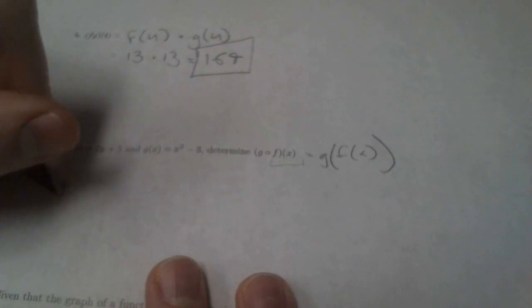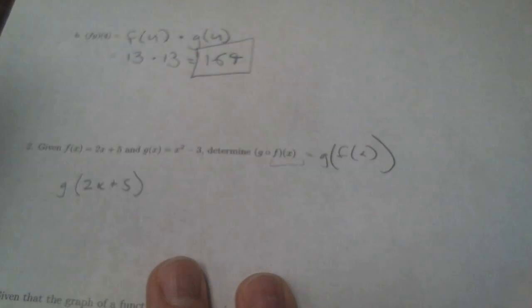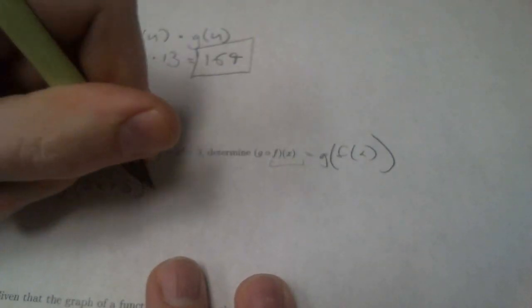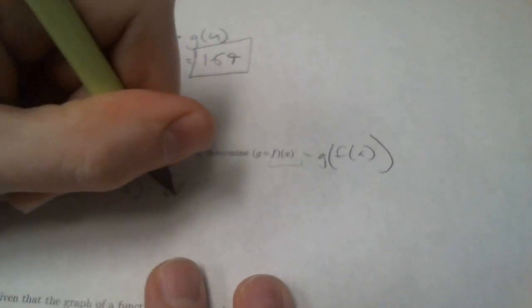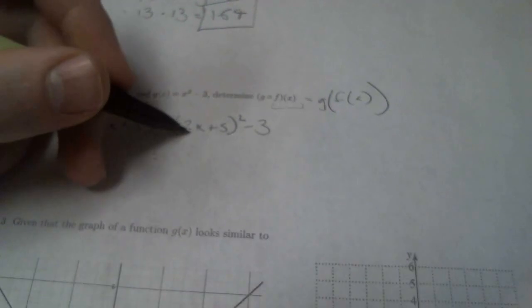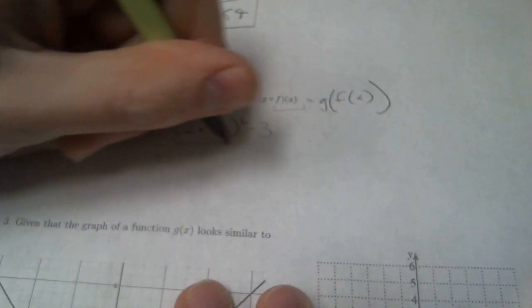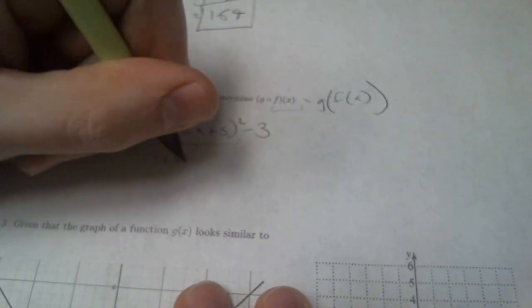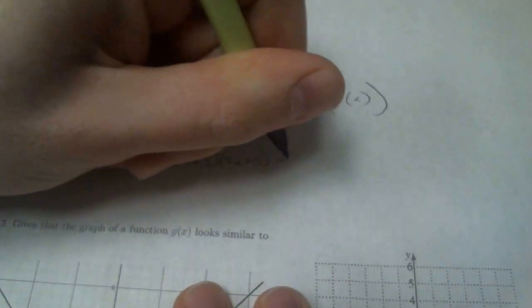In this case, f of x is 2x plus 5. So we're going to take g of 2x plus 5, which, when I plug in 2x plus 5 for x in g, I end up with 2x plus 5 squared minus 3. Then we just need to perform some of the arithmetic here. When we take 2x plus 5 squared, that's the same as saying 2x plus 5 times 2x plus 5, minus 3.